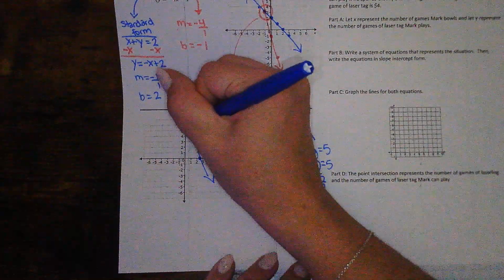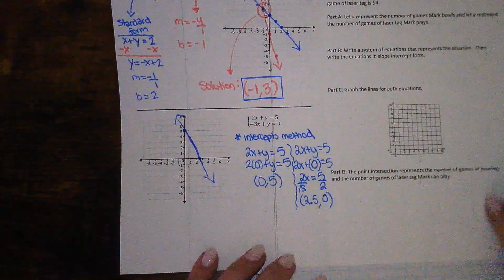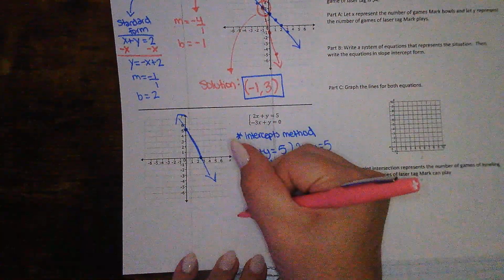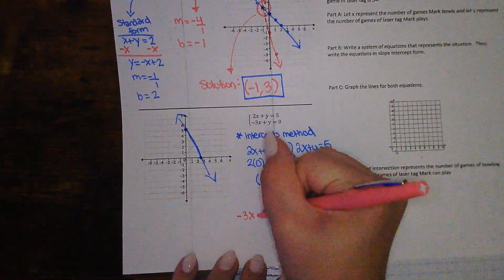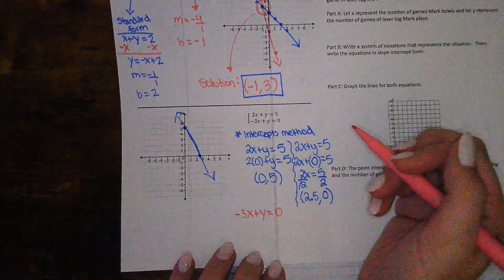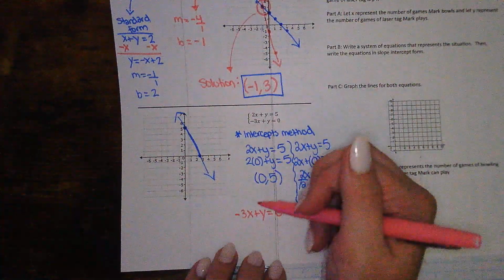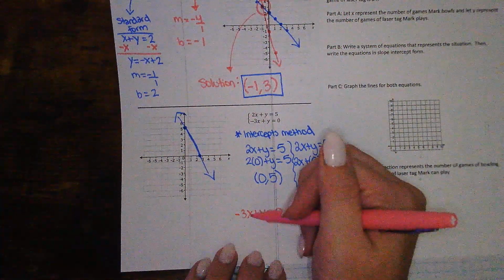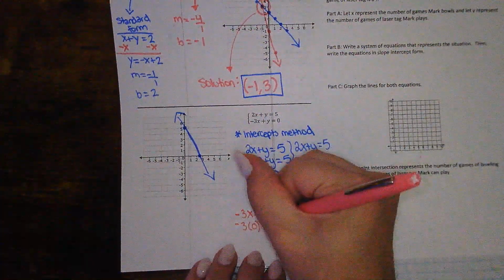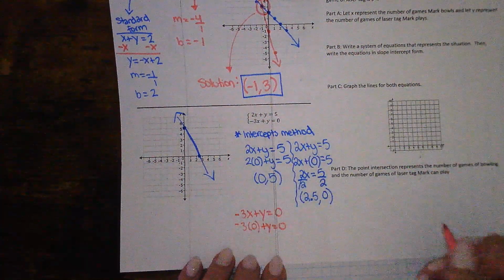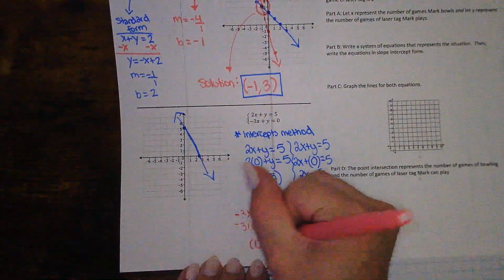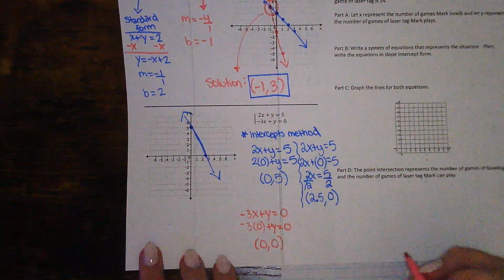So my next equation is negative 3x plus y equals 0. If I plug in 0 for x, I see that y is also 0. So this line is going to go through the origin.